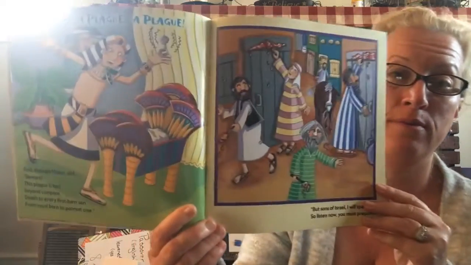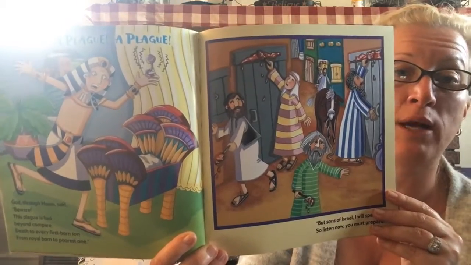God through Moses said, beware, this plague is bad beyond compare. Pharaoh's son has to leave Egypt. But, sons of Israel, I will spare you. You do not have to leave. But listen now, you must prepare. They must prepare because Pharaoh didn't want his son to leave Egypt, so he's going to let the Jewish people go. And as God struck his final blow, Pharaoh shouted, go, go, go.